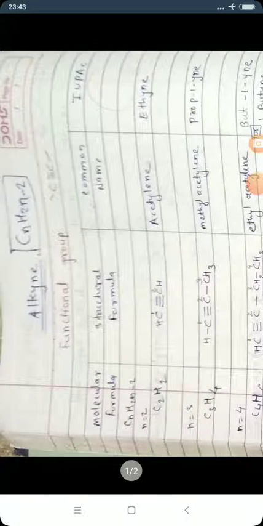Today we are going to discuss the nomenclature of alkyne. See, alk means total number of carbon and yne means carbon-carbon triple bond. The general formula is CnH2n minus 2, and the functional group of the alkyne is the carbon-carbon triple bond. Now see, according to this nomenclature chart, we have two types of nomenclature.